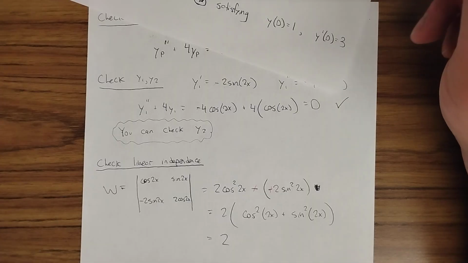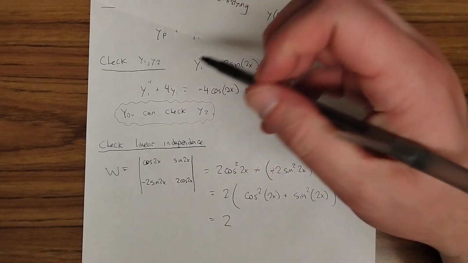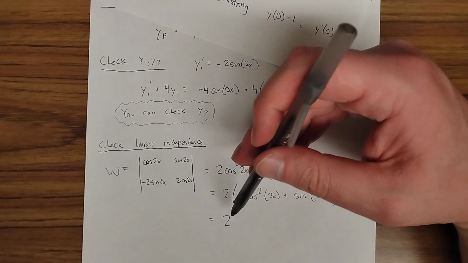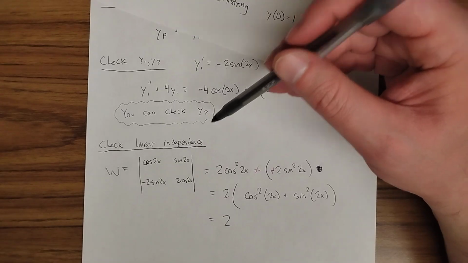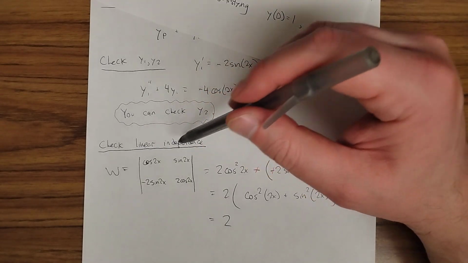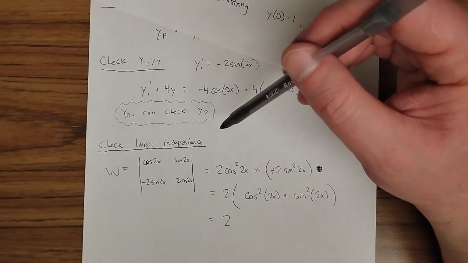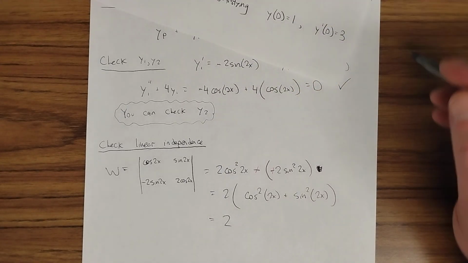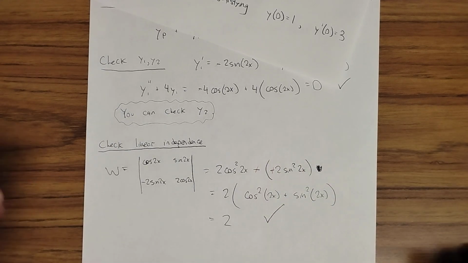So actually, we see what we were talking about, which is that the Wronskian is never 0. The Wronskian is always 2. There's no value of x for which this is 0. And that's what it's supposed to be, because these are supposed to be linearly independent, or that's what we're checking anyway. It would be weird if they weren't. We'd be checking something that's false. But it's not. We're good.